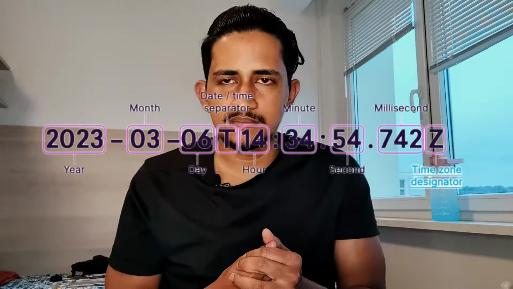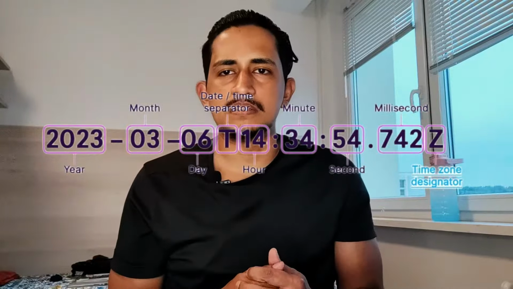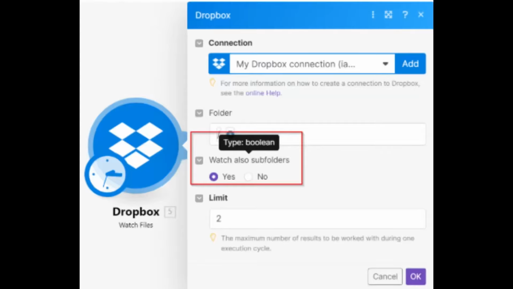The next data type is the date data type. It is a data type native to Make, which we use to represent the date along with time. It can have seconds, milliseconds, and in different formats depending on the country you are living in. Next comes the Boolean data type. It only has two values, that is true or false. You can locate these data types in situations which is mentioned on the screen right now.